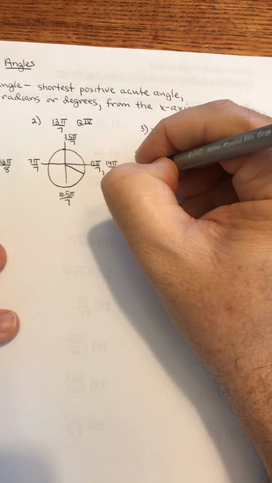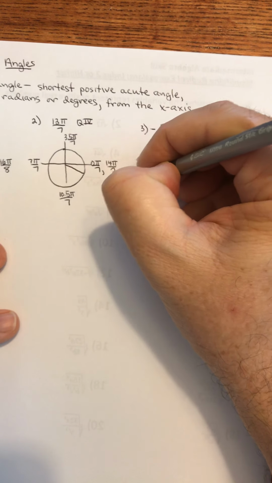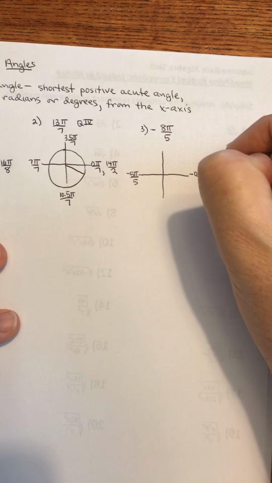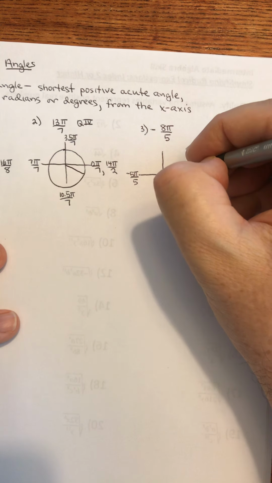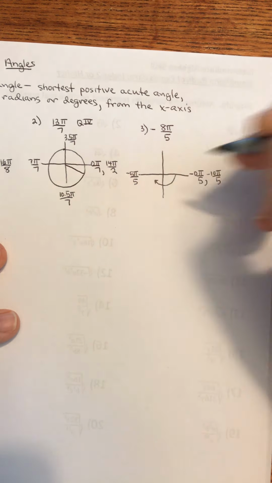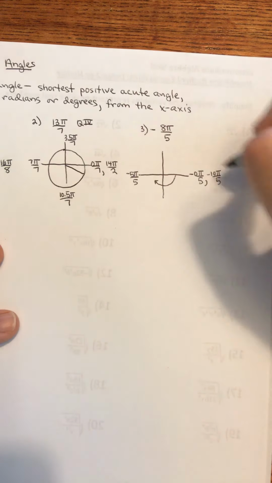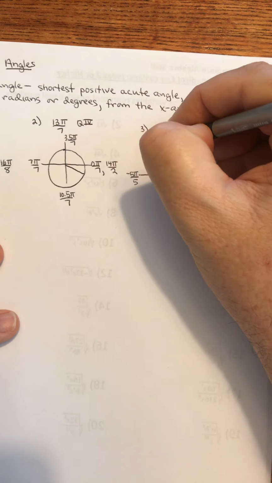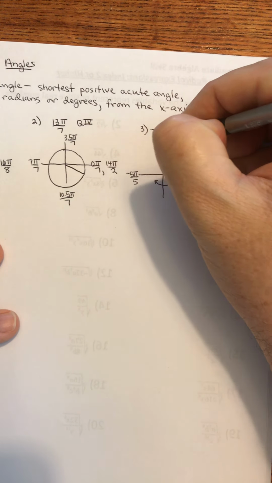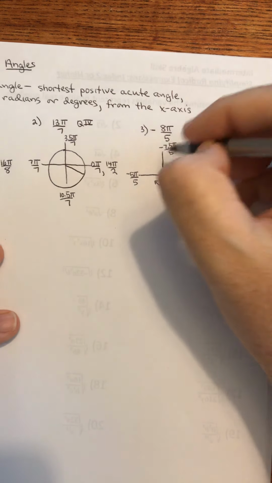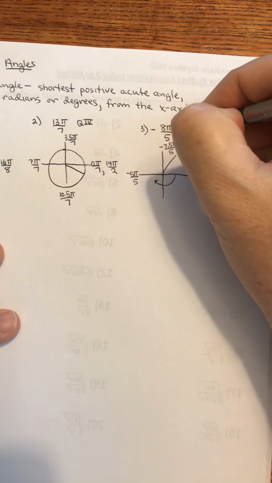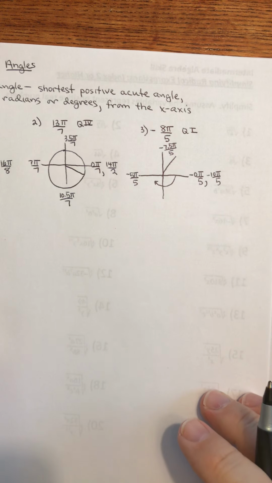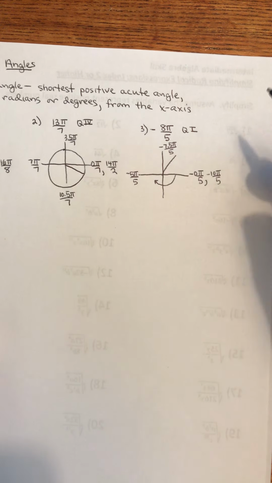This is negative 5 pi over 5. Double that, this would be negative 10 pi over 5. Because we're going in this direction, between negative 5 and negative 10 would be negative 7.5 pi over 5. So negative 8 pi over 5 would be over here in quadrant 1. That's how you deal with a negative: go in the clockwise direction.